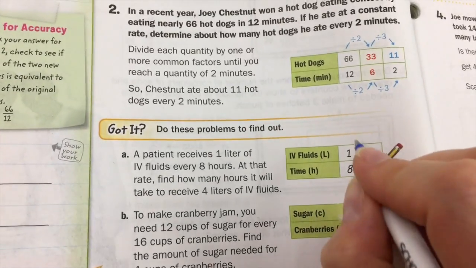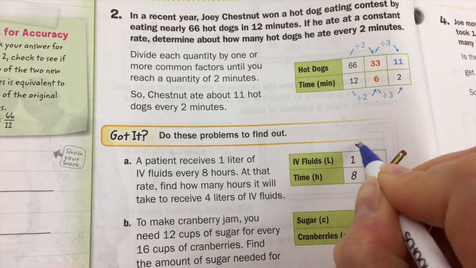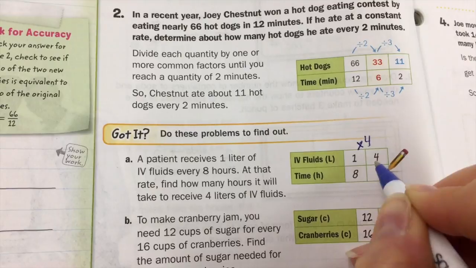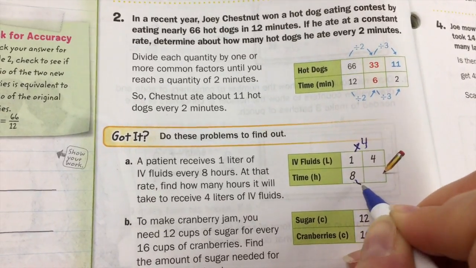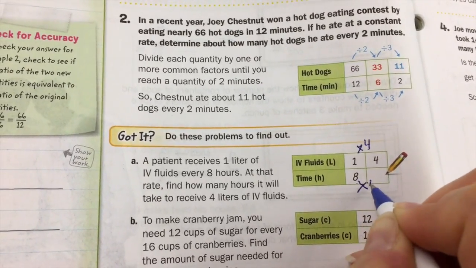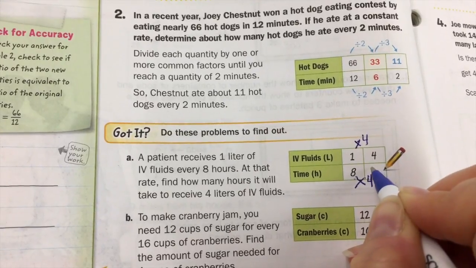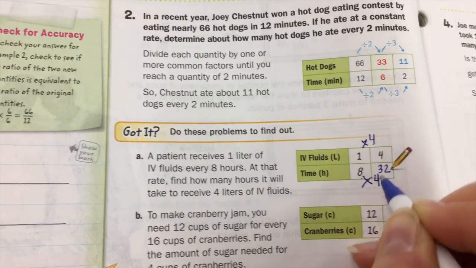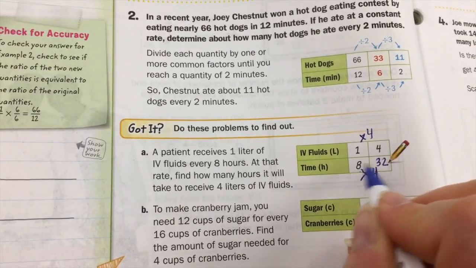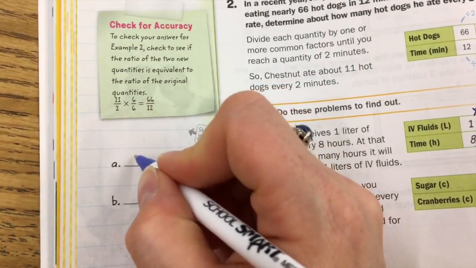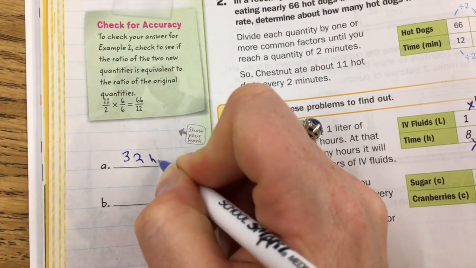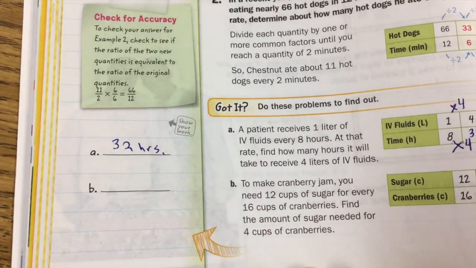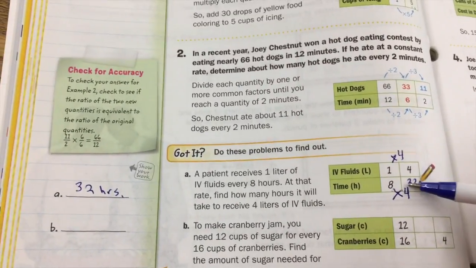So if you multiply the numerator, 1 times 4 would equal 4. Then you need to do the same here. Multiply by 4 in the denominator. 8 times 4 is 32. So your answer is going to be, it would take 32 hours. So over here, 32 hours. All right, so that goes with example 1.